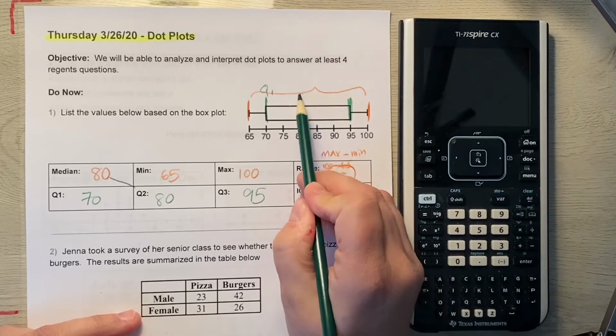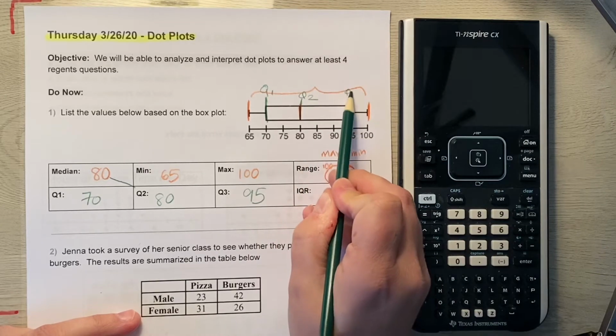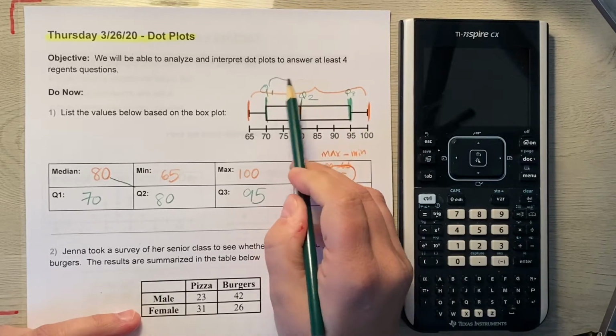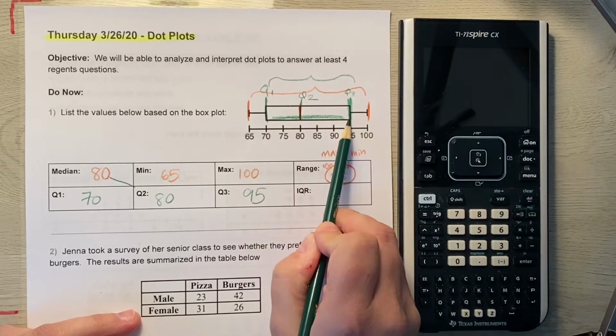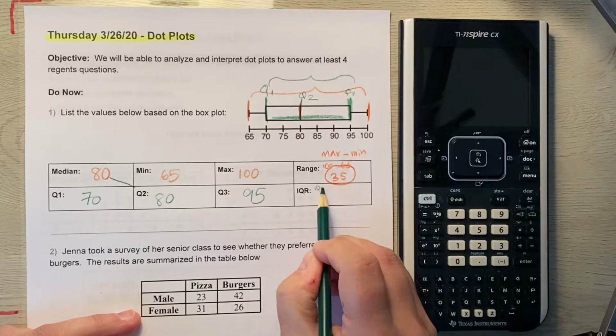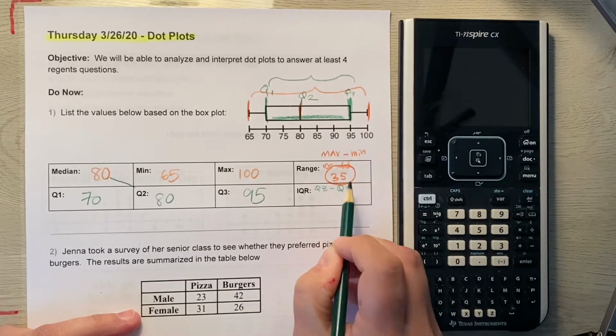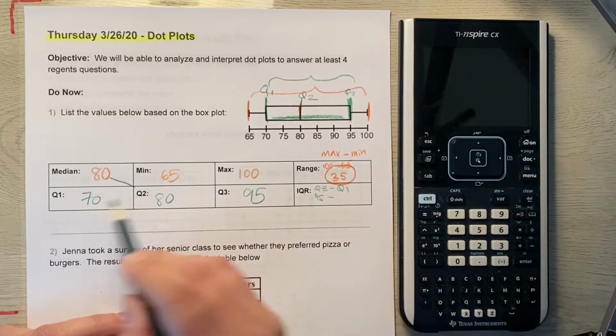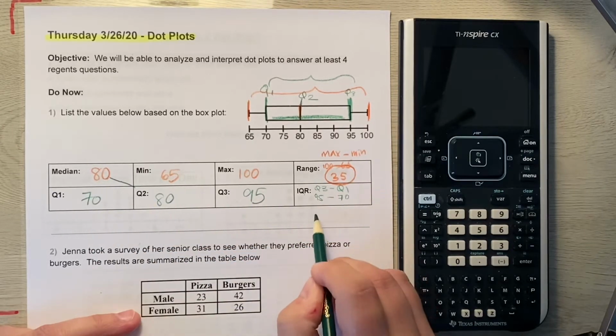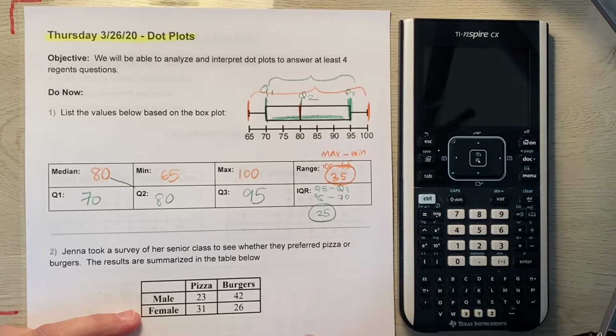And the IQR is the interquartile range. Here's quartile 2 and quartile 3. So the IQR is this distance here, from one end of the box to the other. So you do Q3, quartile 3 minus quartile 1. So Q3 is 95 minus Q1 is 70. So the interquartile range is 25.